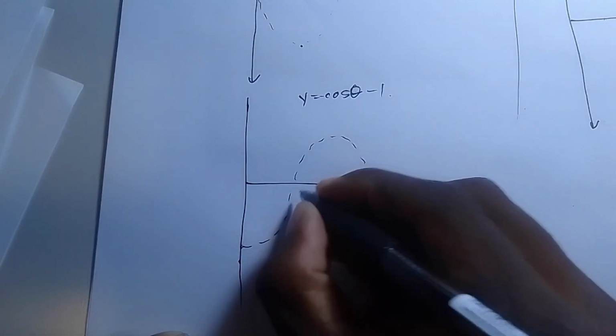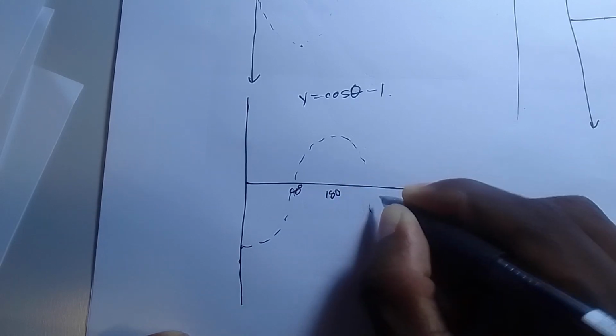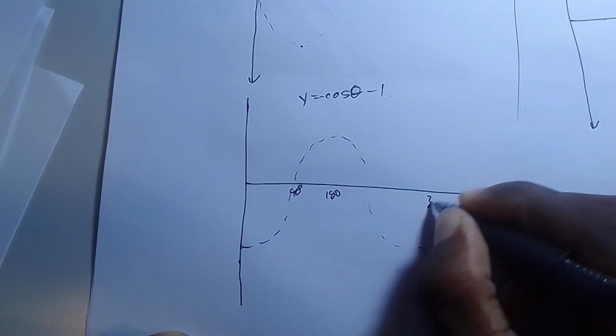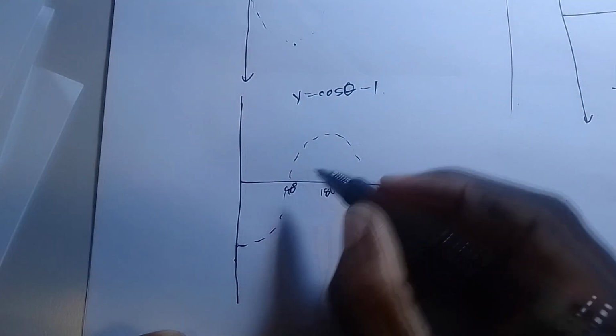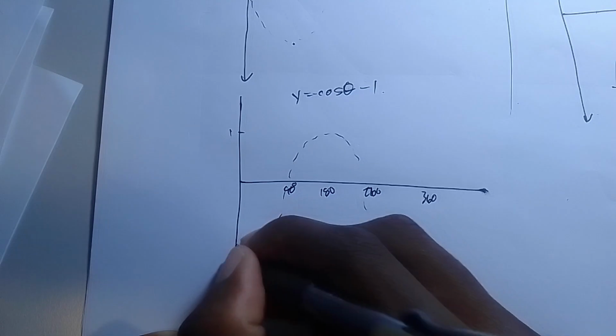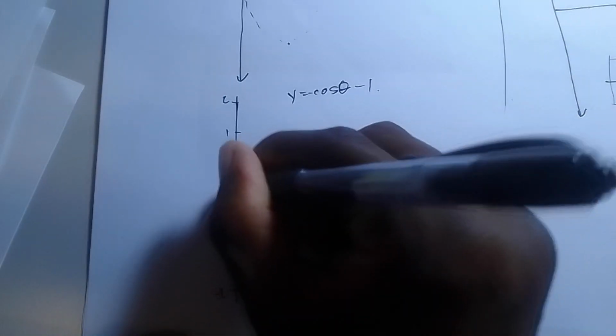So this point, okay, this was 90, this is 180, this is 360, this is 270. If you subtract 1, this 1, this minus 1, minus 2, 2, 0.